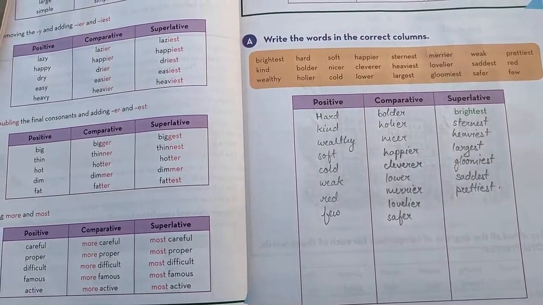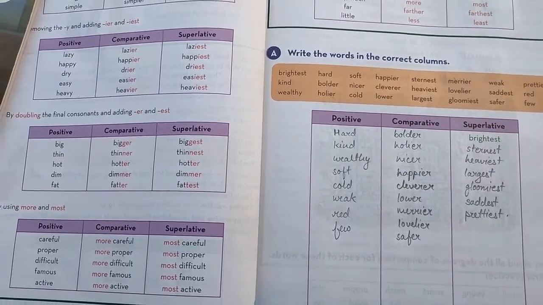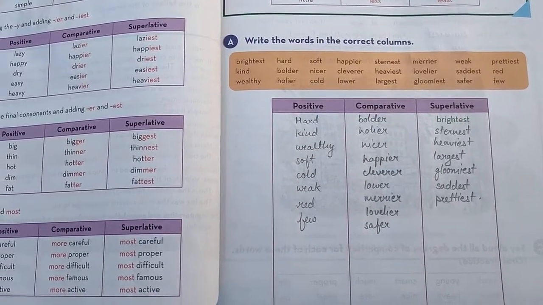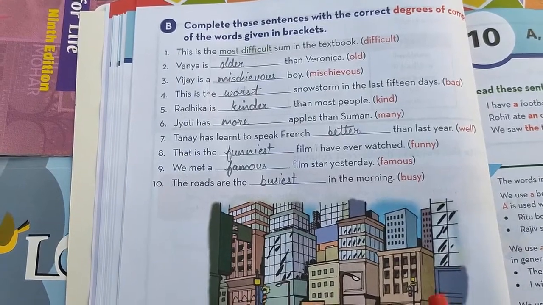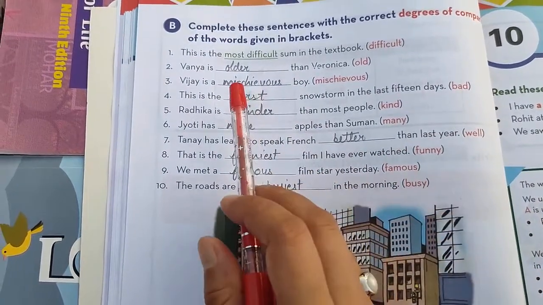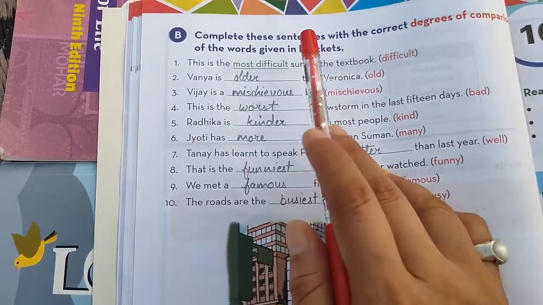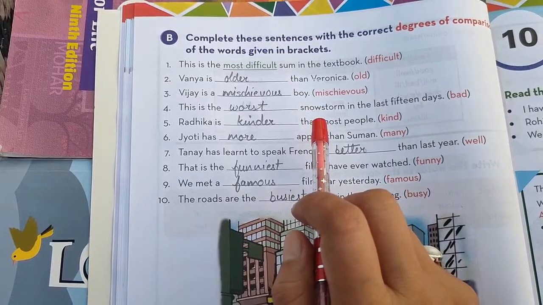Dear students, you also have to write down the degrees of comparison in the same manner as I have done here. Now turn your page to page number 34. B exercise. It's written over here that we have to complete the sentences with correct degrees of comparison.